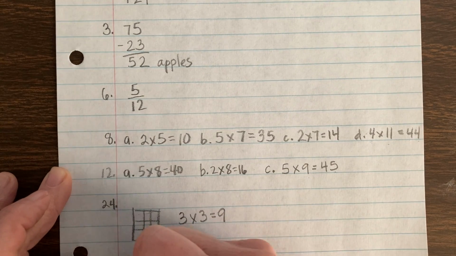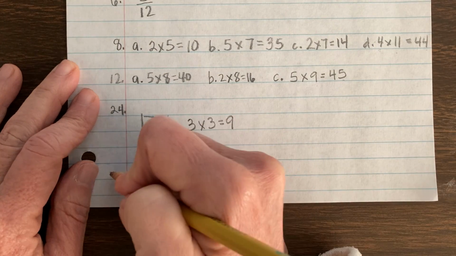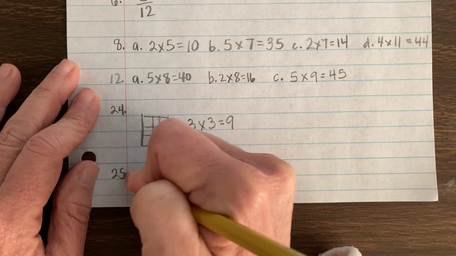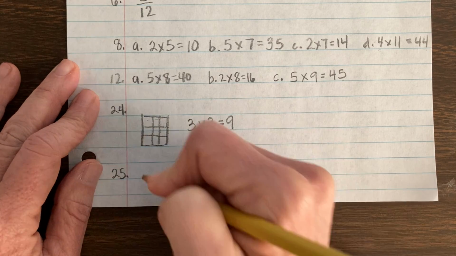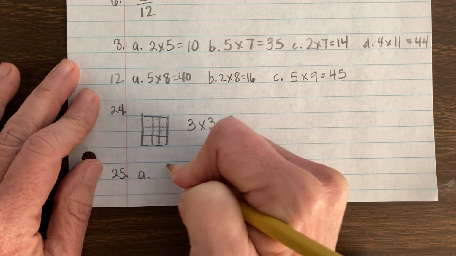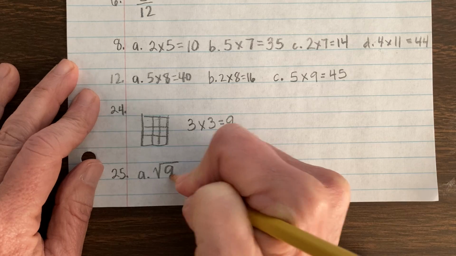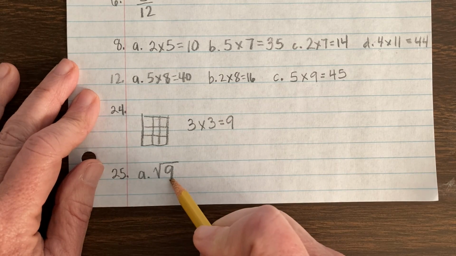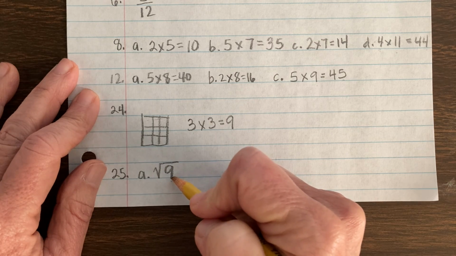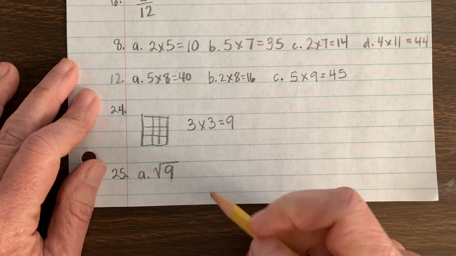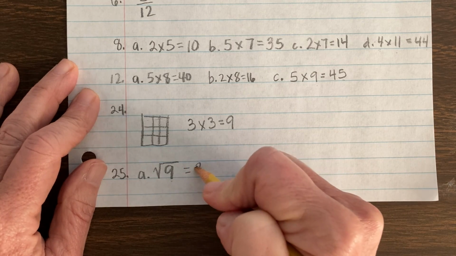Okay, number 25. Here we have square roots. So remember that a square root means what number times itself equals that number in the little bracket there. So we're going to have the square root of 9. That means what number times itself equals 9. And so you can look on your multiplication table where we highlighted all of the perfect squares, and you'll see that that is 3.